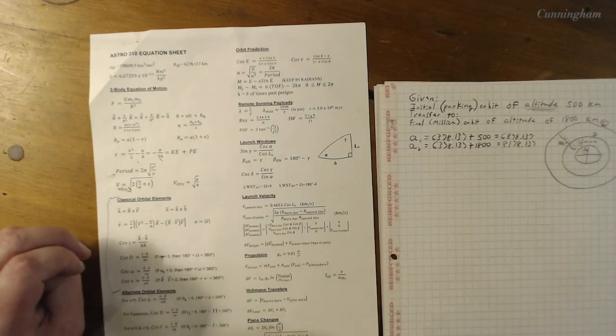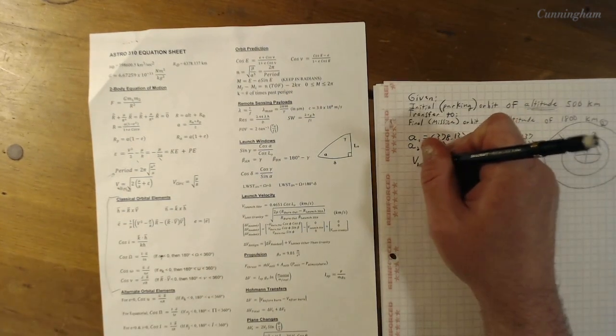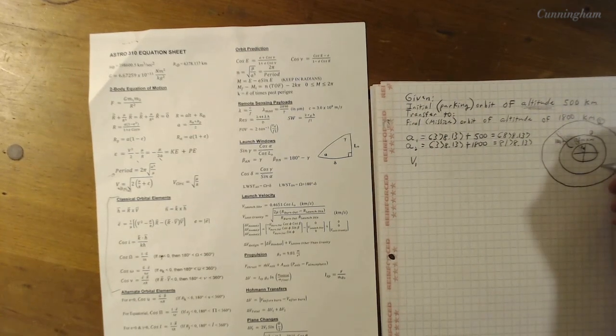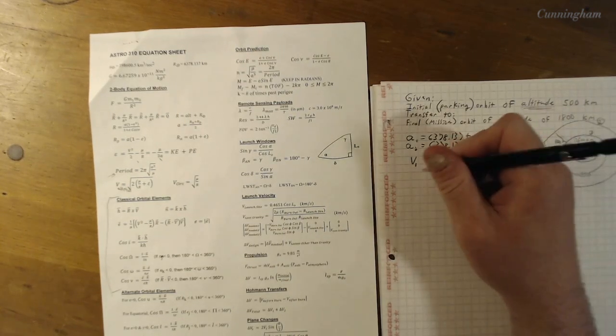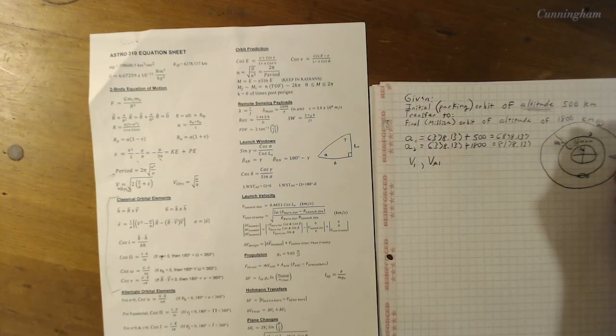And so here's what we want to do. The general process is this. We want to find the velocity the satellite has when it's in orbit number 1, when it's just happily beeping and booping. We want to find the velocity right after the burn. And for my picture, I'm going to say that the burn occurs right here. The satellite fires its little thrusters right here, and that puts it into a transfer orbit.